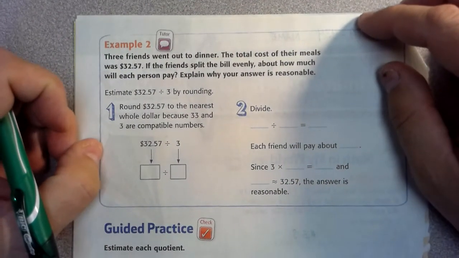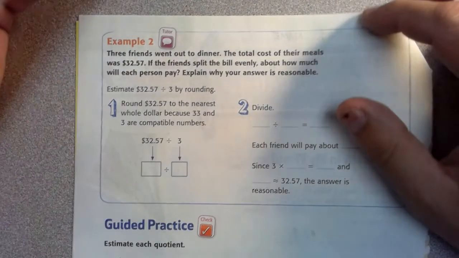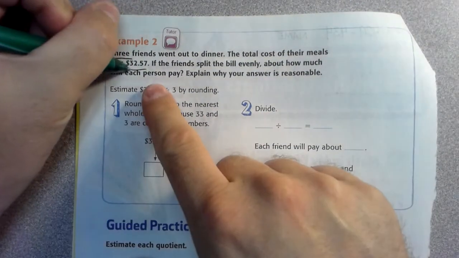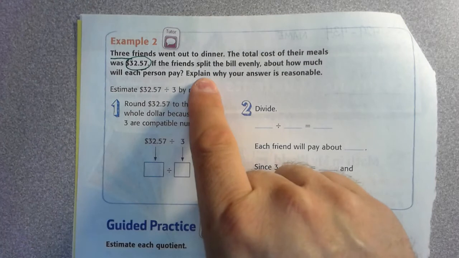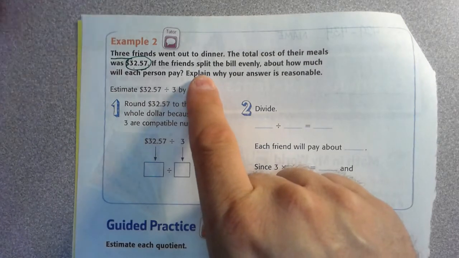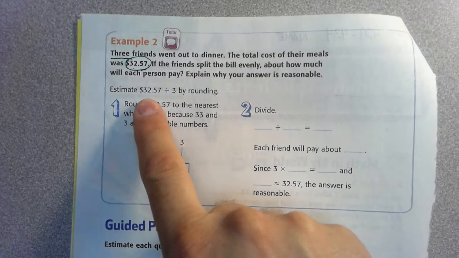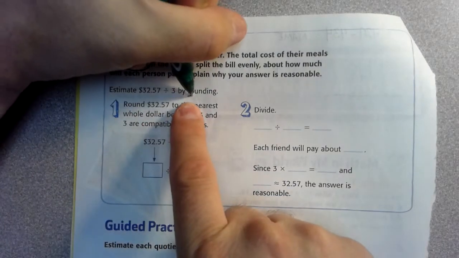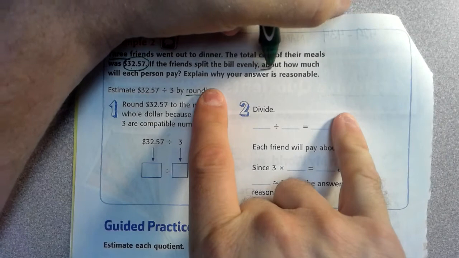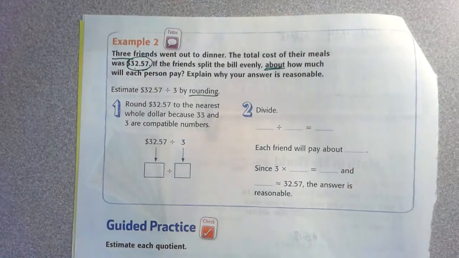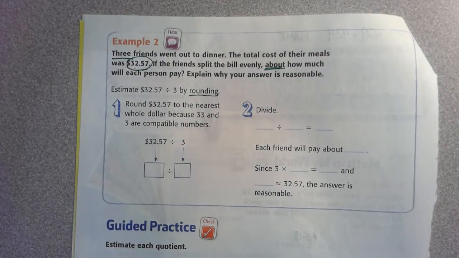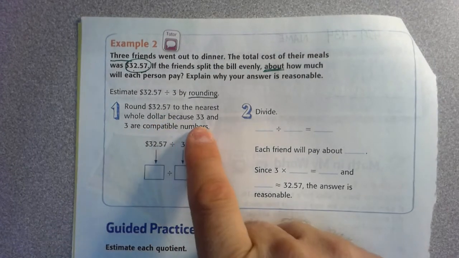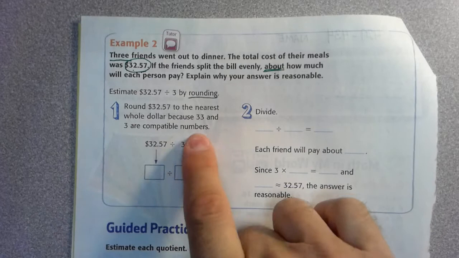All right, 3 friends went out to dinner. So we have 3 friends right here. The total cost is that, and they're going to split it evenly. So basically we take that divided by the 3. Now it says right here, rounding. Again, the key word is about, so that means we're going to estimate or use compatible numbers. We're going to round $32.57 to the nearest whole dollar because 33 and 3 are compatible numbers.